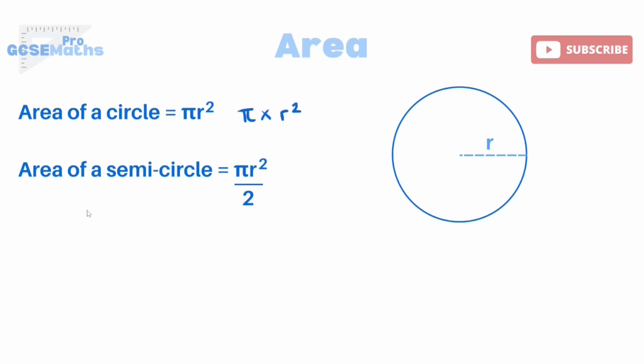Okay? To find a semicircle, well, that's literally just half of a whole circle, isn't it? So you're going to do pi r squared to find the whole circle, and then literally divide it by 2, or half it, to just find a semicircle.